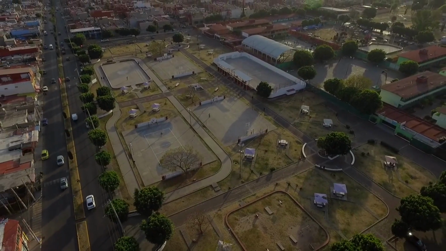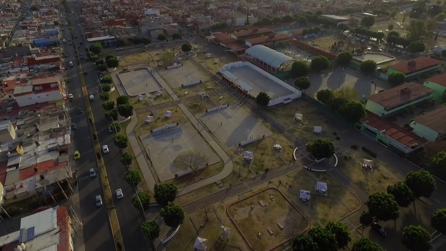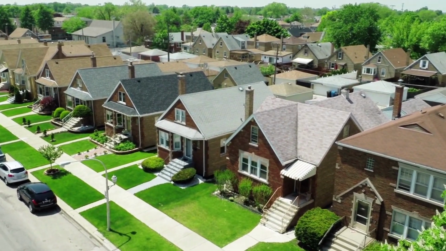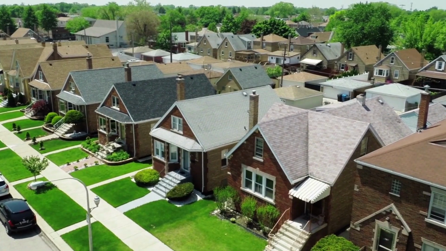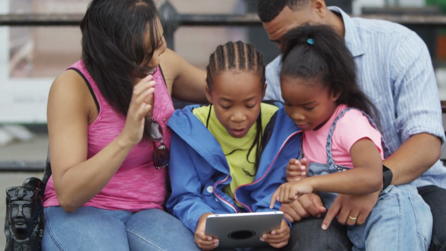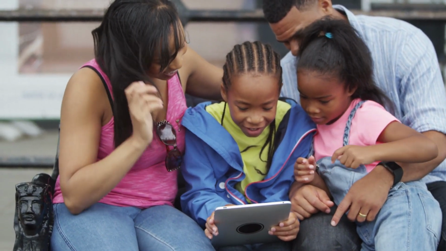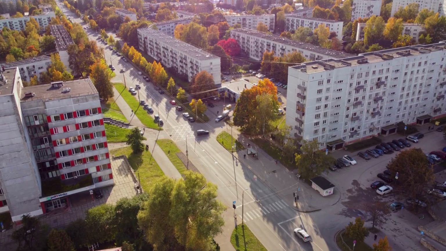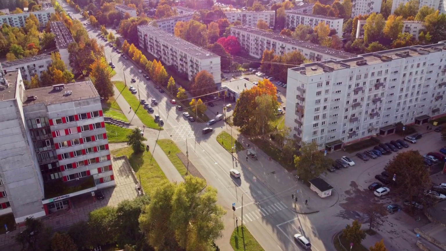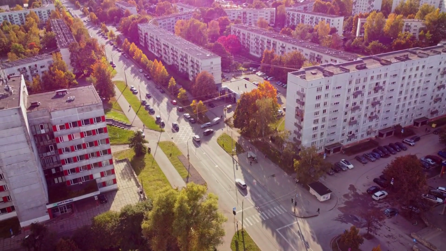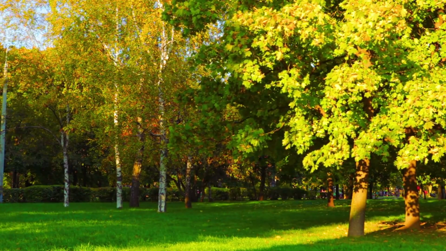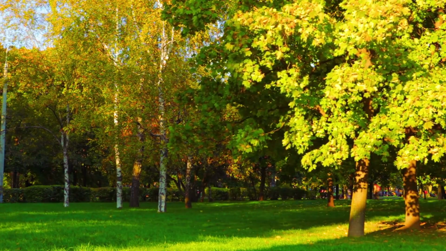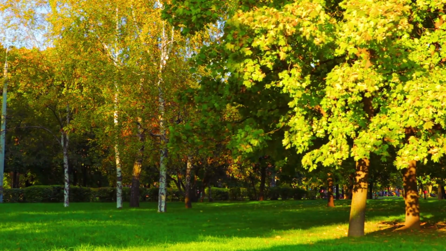Another example of positive externalities can be found in public parks. When a city invests in green spaces, it enhances the quality of life for residents. People enjoy the beauty of nature, have a place to exercise, and gather with friends and family. The presence of parks can also increase property values in the surrounding area. Here, the city's investment creates benefits for residents who may never set foot in the park but still reap the rewards of a more pleasant living environment.